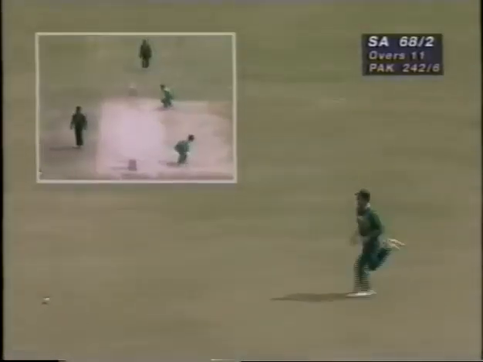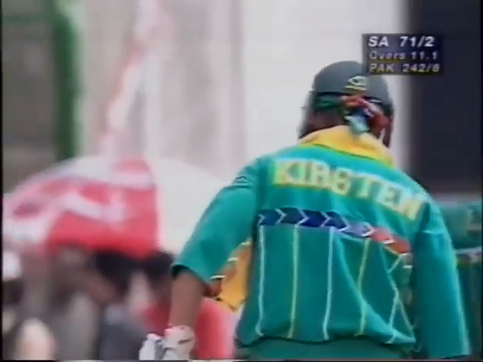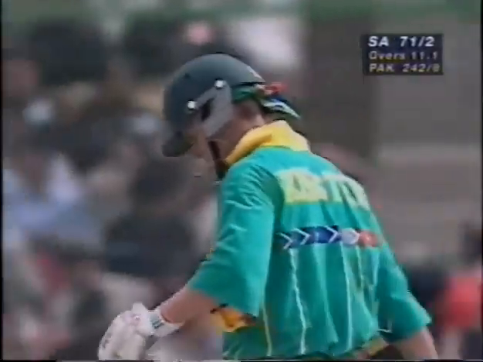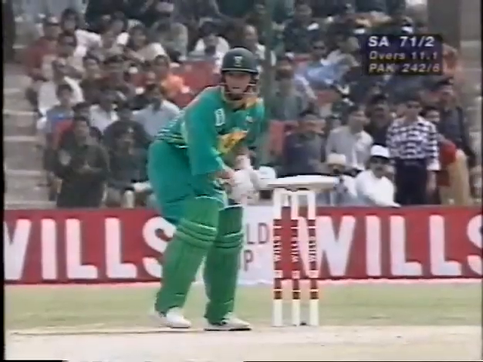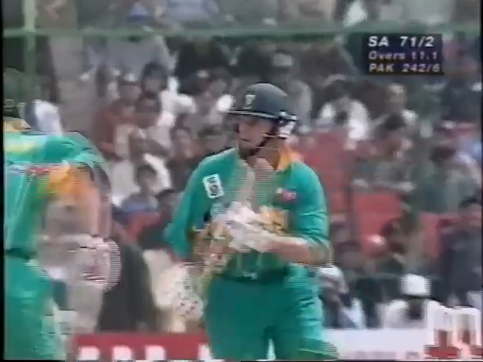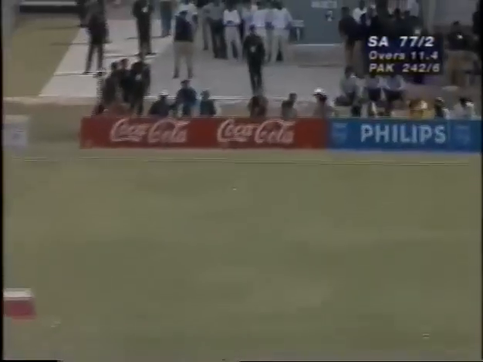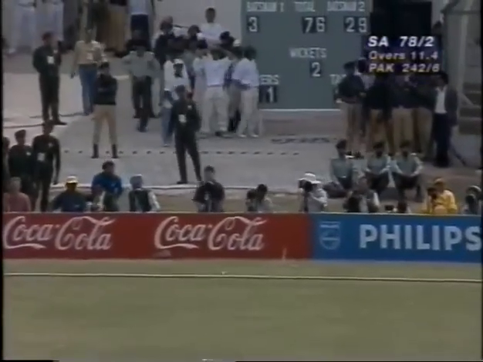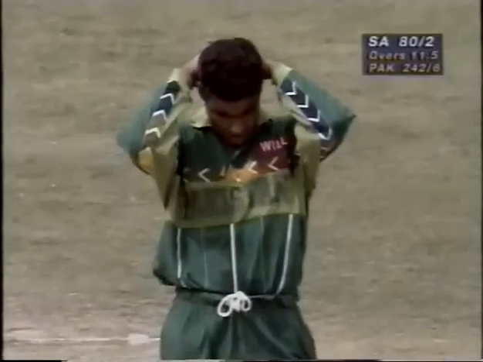Kirsten's got that past mid-on. That might run away for 4, and will. It's a good stroke. That was a brilliant stroke. Waqar Younis trying to bring that ball in to Kirsten and playing for middle and leg. He plays it perfectly, and the timing was so good that the ball travelled onto the boundary line. And that'll be 4, and a lucky 4. Inside edge. Things not going right for Pakistan right now. Yes, nobody can be blamed for that.